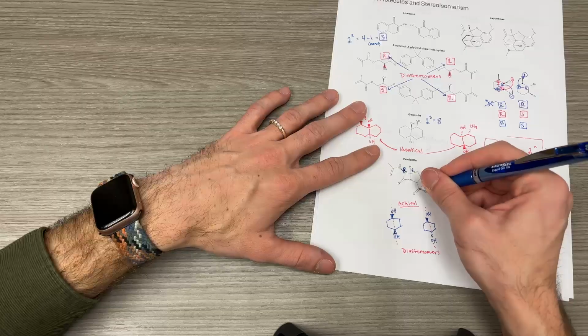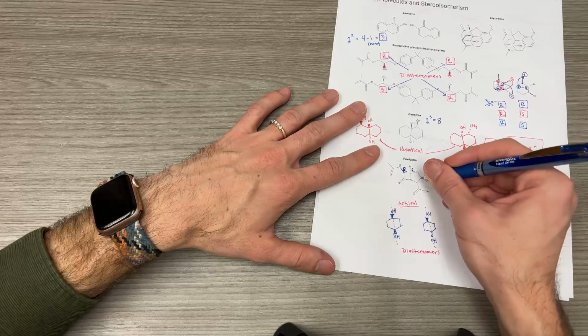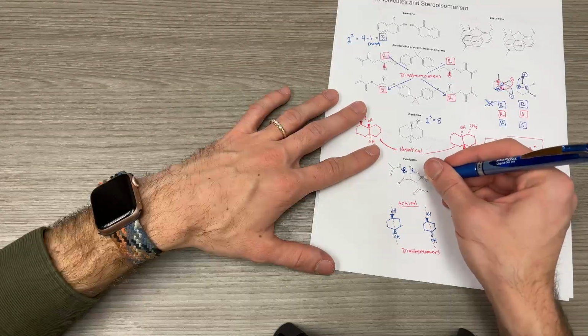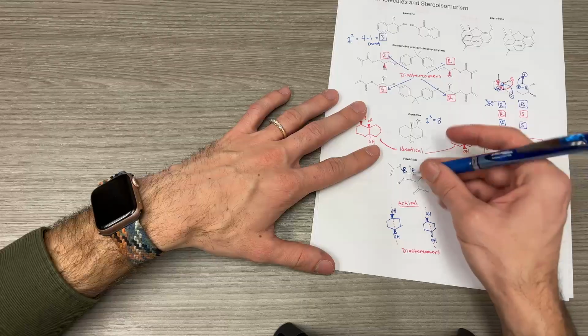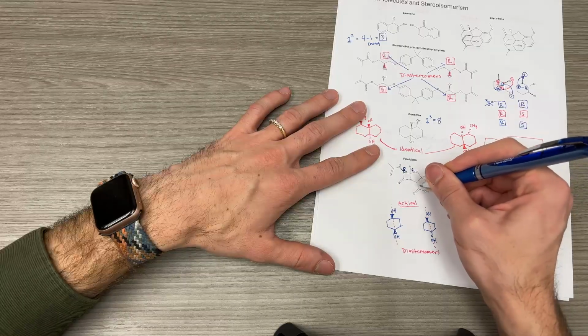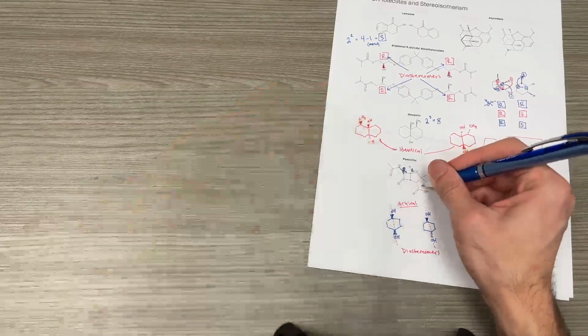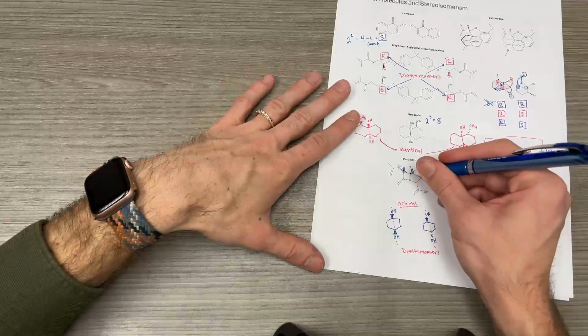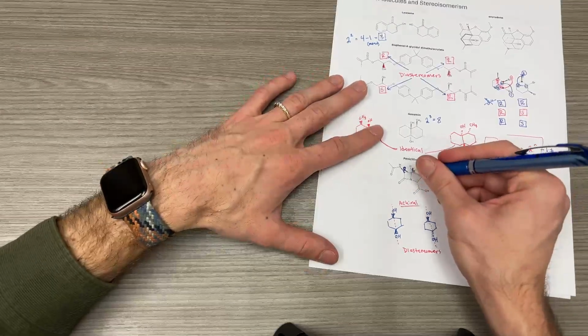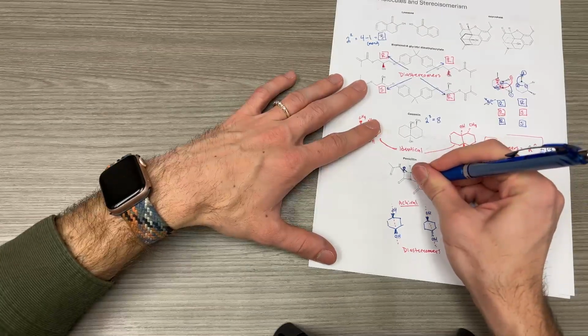Here we go again. Nitrogen is 1. Carbon to oxygen is not higher than carbon to sulfur. Sulfur wins. 1, 2, 3. But notice that my fourth priority group, hydrogen, is going backwards. So 1 to 2 to 3 appears to be R, is actually S.